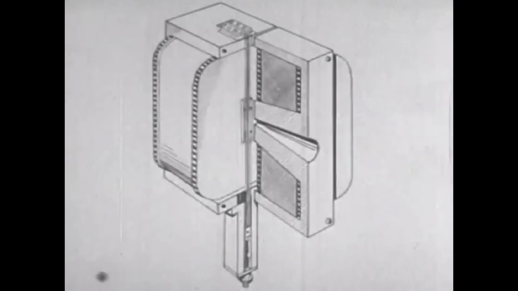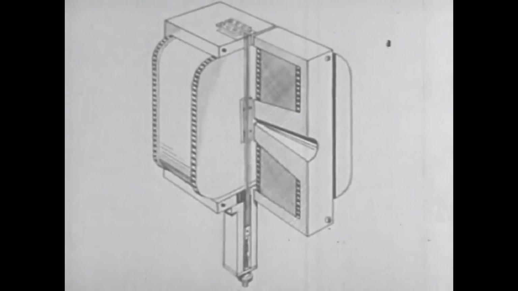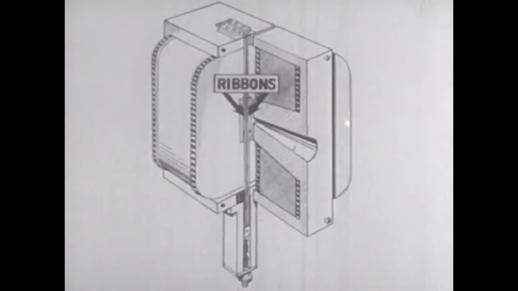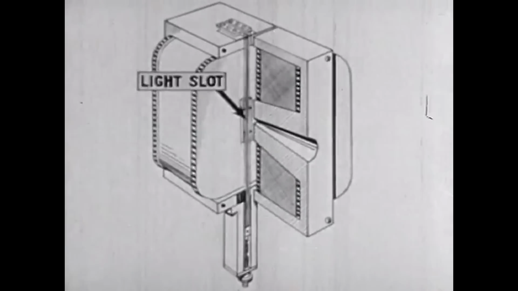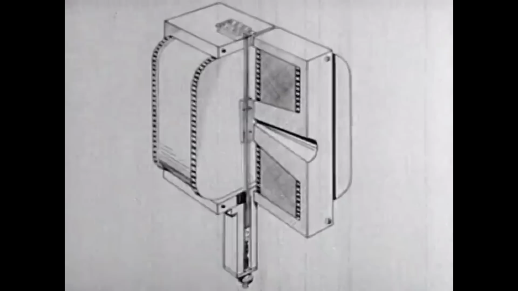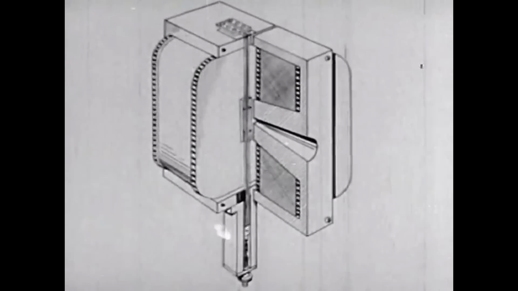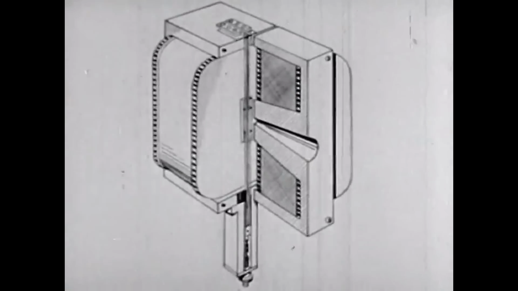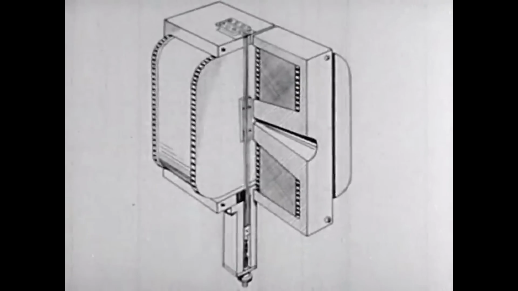Since the advent of successful talking pictures in the late 20s, nearly all variable density photographic sound recording has been done by means of a device known as the light valve. The light valve contains two very thin metallic ribbons, tightly stretched and spaced very close together to form a light transmitting slot. These ribbons lie in a strong magnetic field, and the amplified sound current flows through the ribbons. The electric current reacts with the magnetic field, causing the ribbons to move like shutters, displacing them in direct proportion to the amplitude of the current.